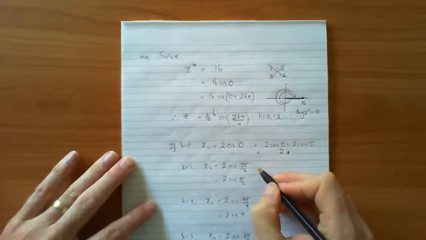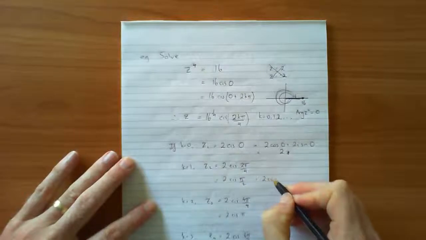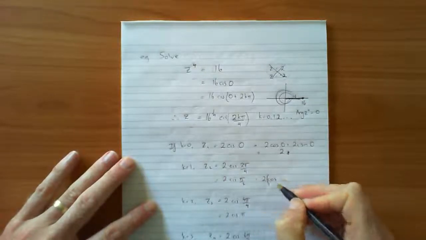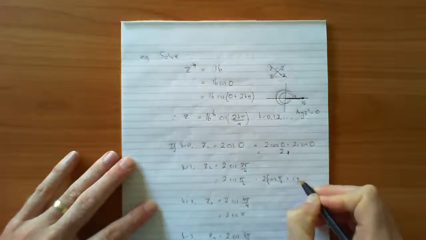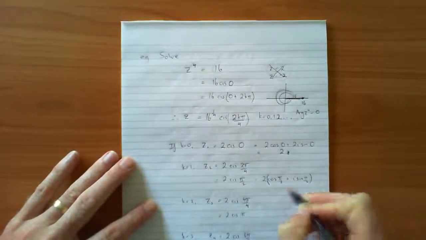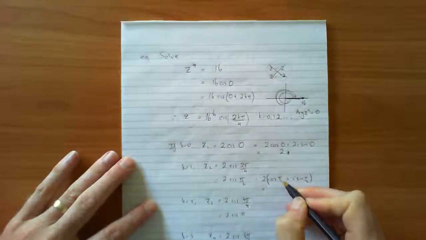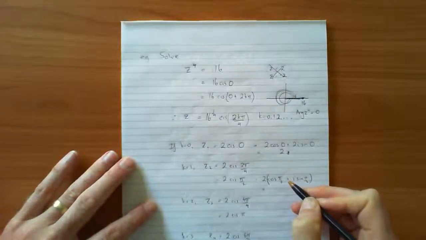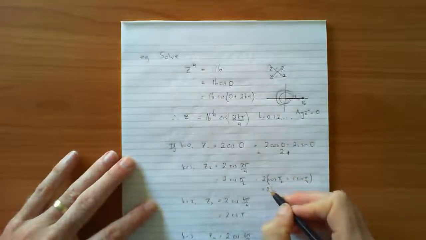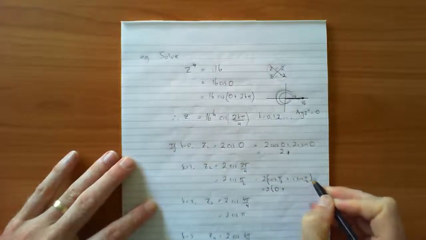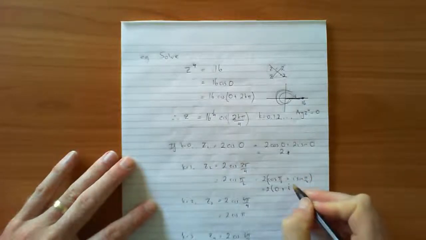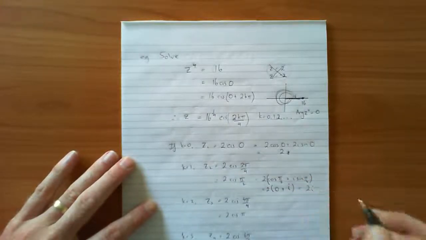In this case, here we've got 2 times cos of pi on 2 plus i sine of pi on 2, equals, now cos of 90 is 0, so that's 2 times 0 plus sine of pi on 2 is 1, so it's 1i, so we get 2i.